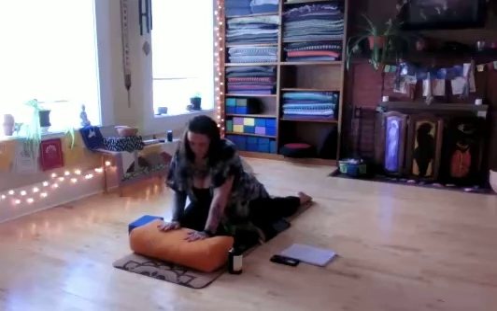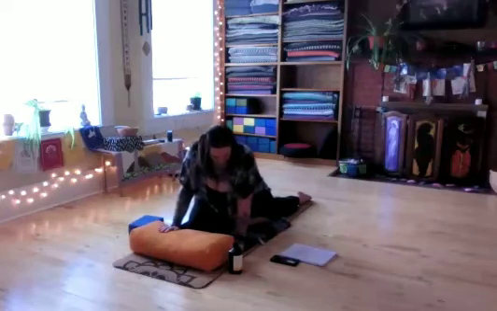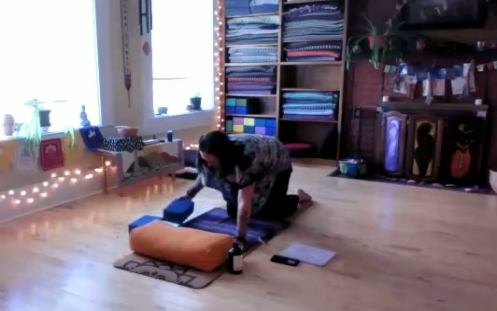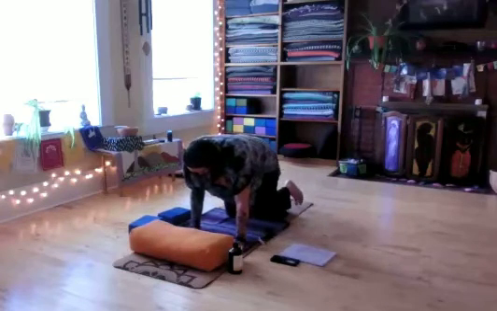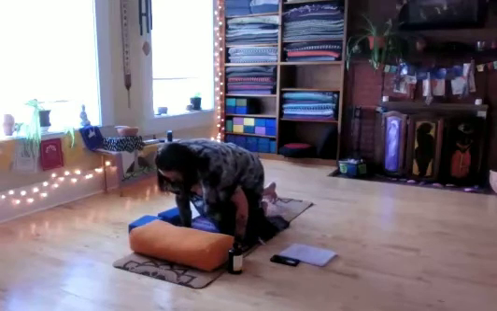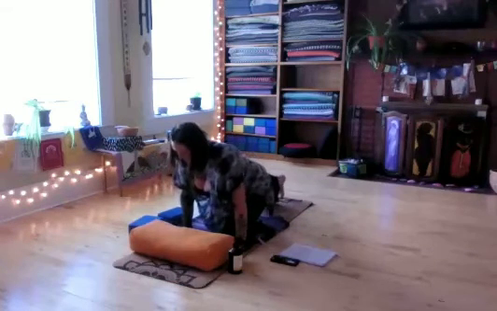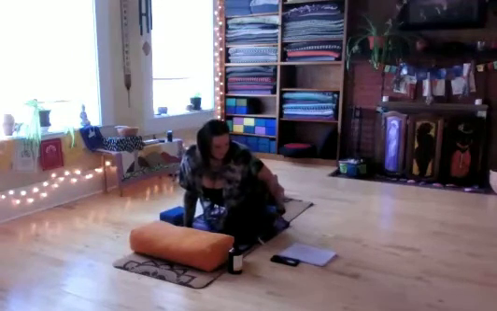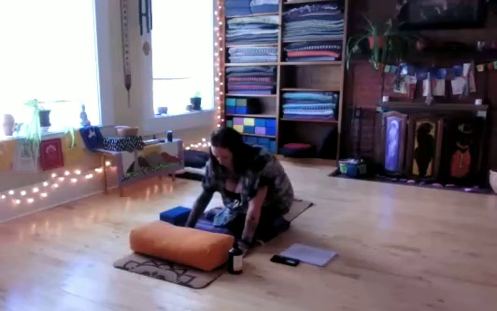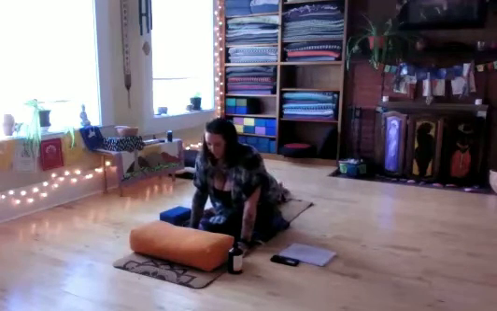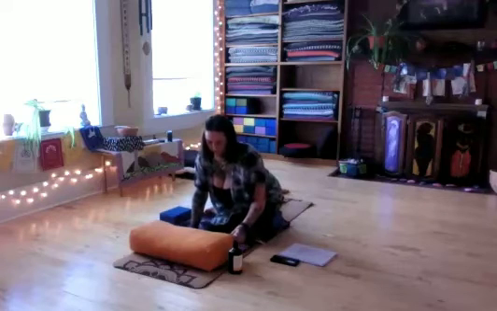Whatever way is intuitive to you, release, coming back through tabletop and moving to the opposite side. So bringing that other knee forward, sending the opposite leg long behind you and taking a block maybe to rest under that hip, or a pillow even, a rolled up towel or blanket if you're at home.